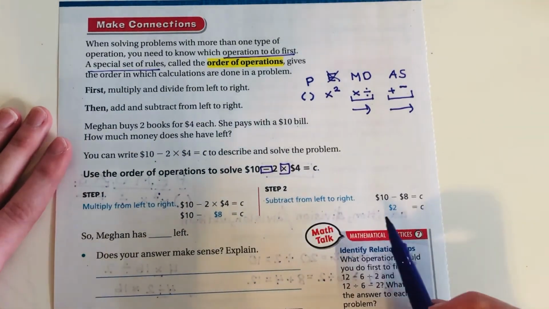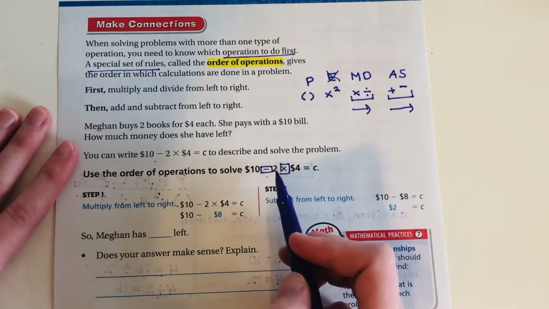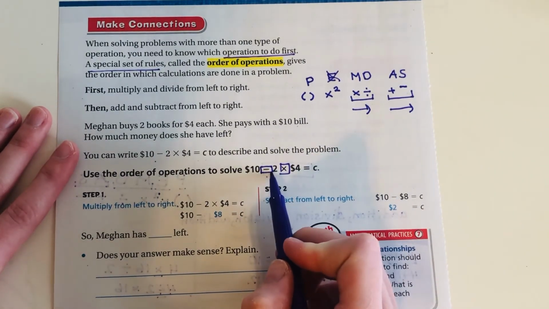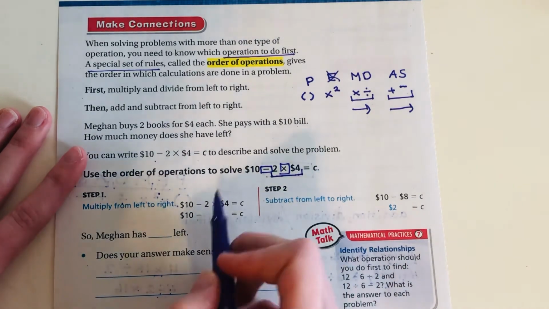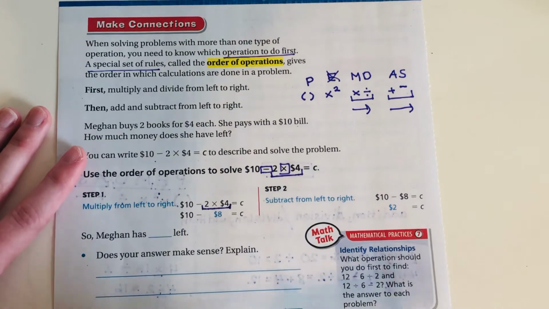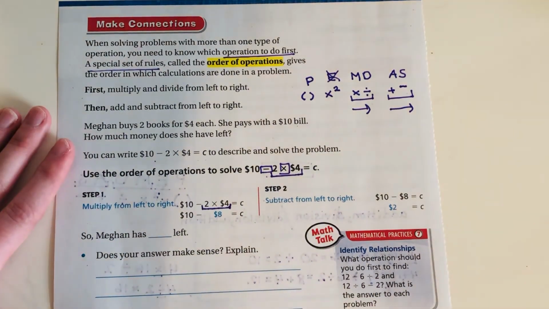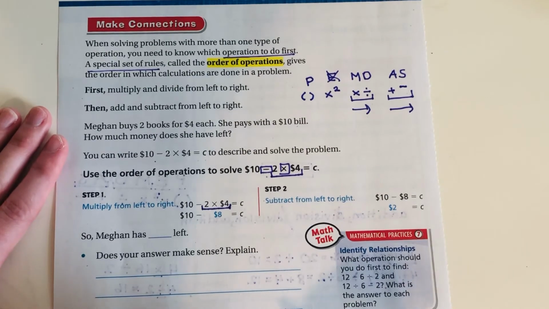And I see a multiplication sign, so that's going to come first. So we multiply from left to right, which means we're going to take these 2 numbers and we're going to multiply first. So here, they did 2 times $4 would give us $8. So that's how we start off the problem.